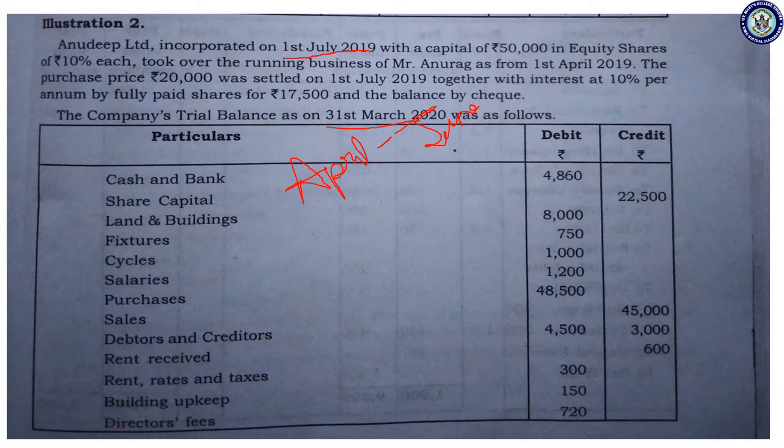When you got the incorporation certificate, that is on 1st July. So that is before that. The months before the certificate of incorporation you get are called pre. After that, whatever months you have operated are called post. So that is July to March. So now you write the calculation of time ratio, or you can write time ratio.